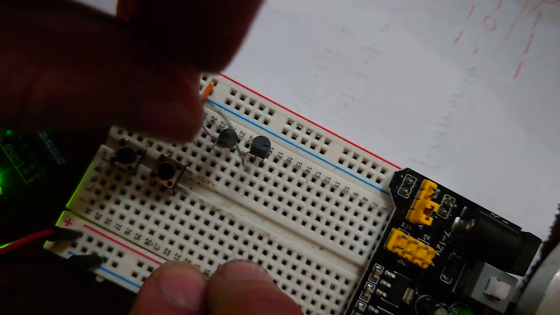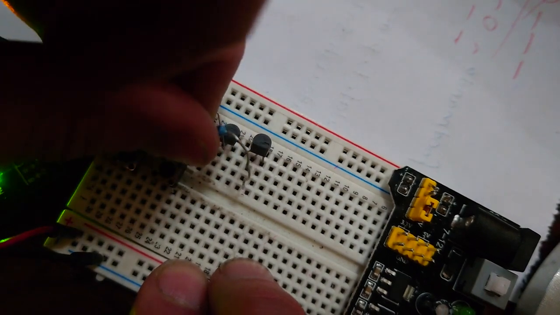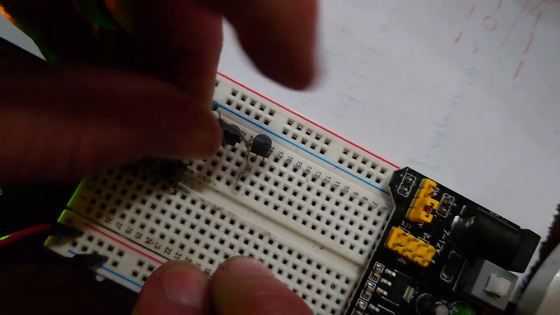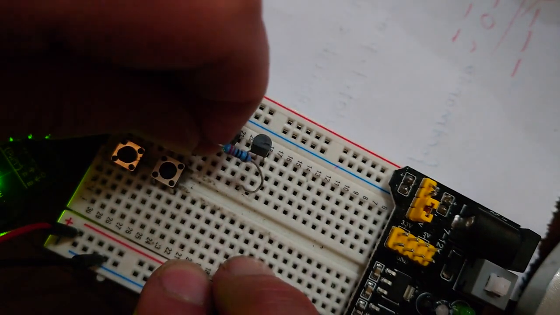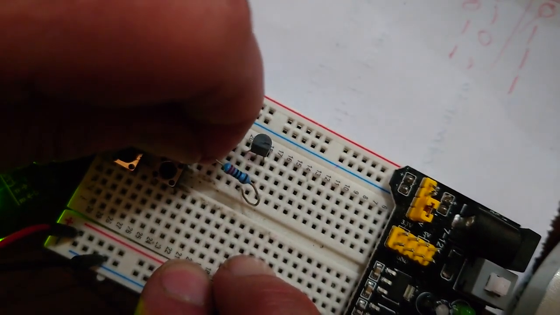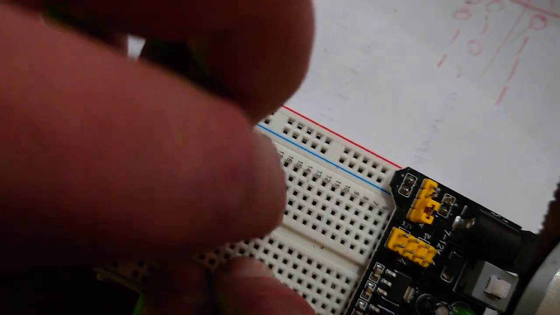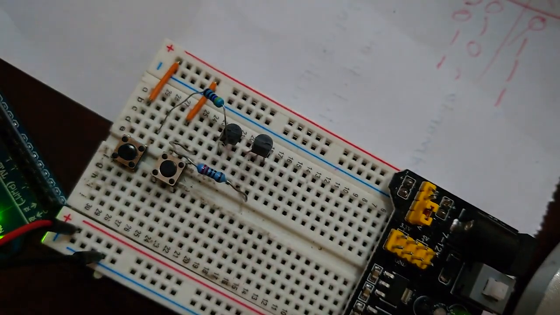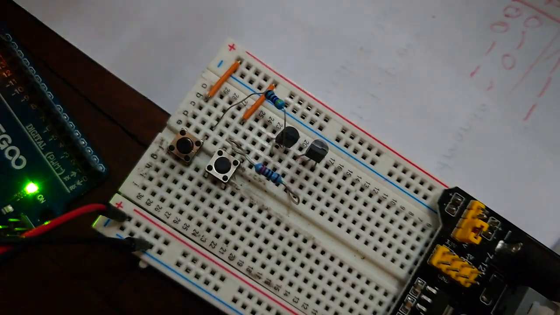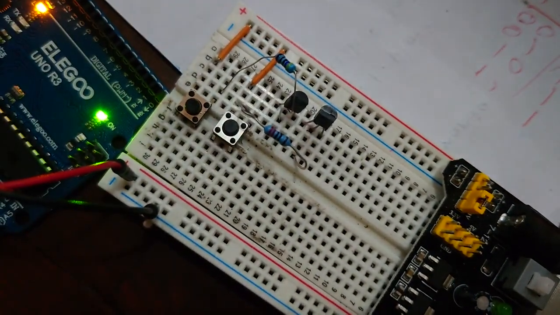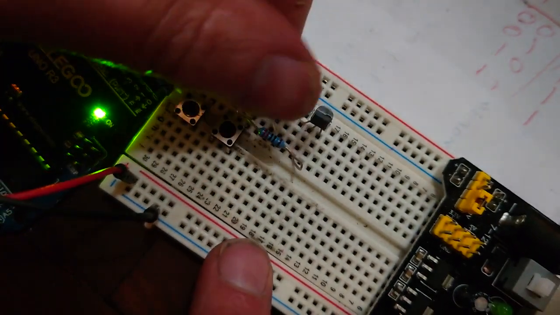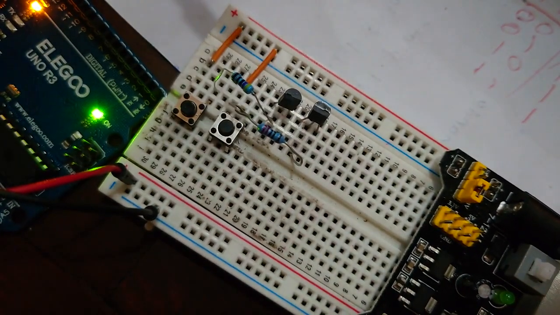Okay, so let's stick that in there, and into the middle of the other transistor. There we go. Hopefully you can see that. These wires are quite thin on the resistors, but hopefully you can see.